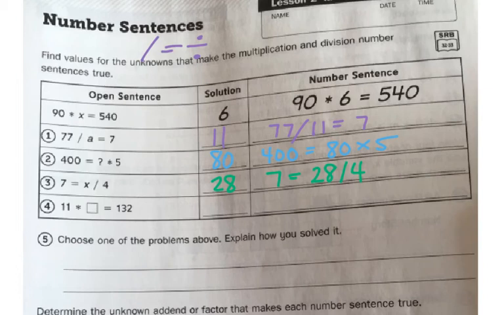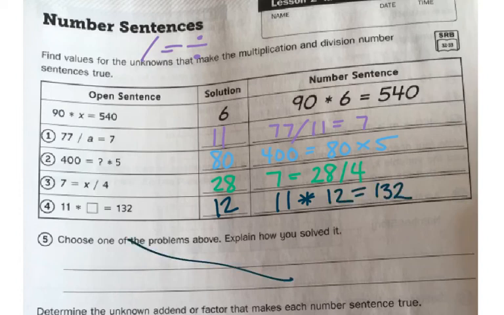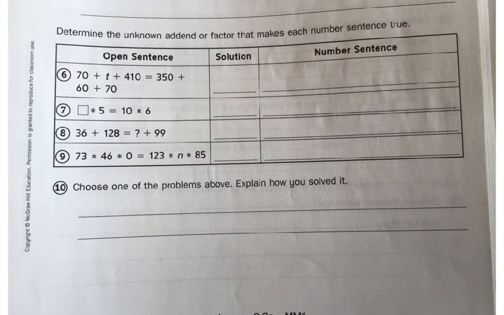What do you get? You get 12. The answer is 12. So 11 times 12 gives me 132. So I'm going to write my solution in there so I get a true number sentence. Don't worry about the other ones on this page. We have plenty of practice, and so we're going to move on to page 2, or the bottom of that page.